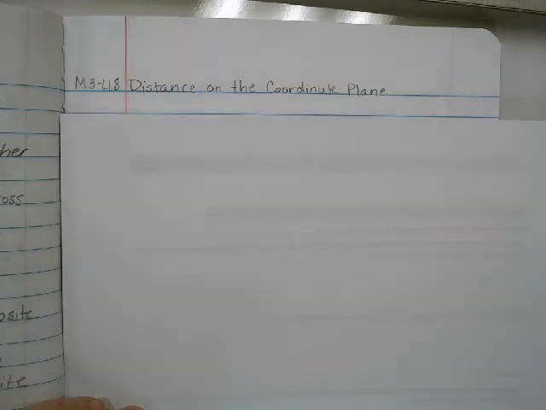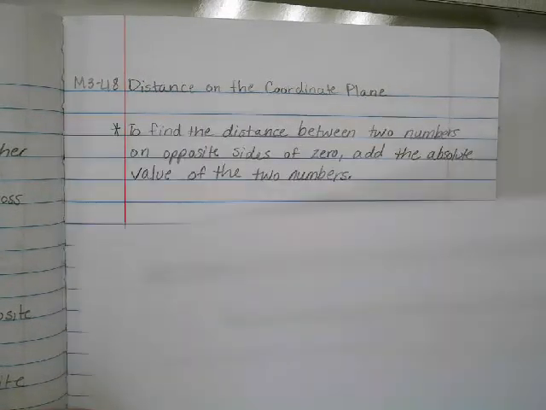Today's lesson is Module 3, Lesson 18, Distance on the Coordinate Plane. Today we're going to practice finding the distance between 2 points on the coordinate plane and being able to identify which direction those points go. Are they going horizontally or vertically? And we're going to practice this without even using a coordinate plane. So I have gone ahead and started the notes.